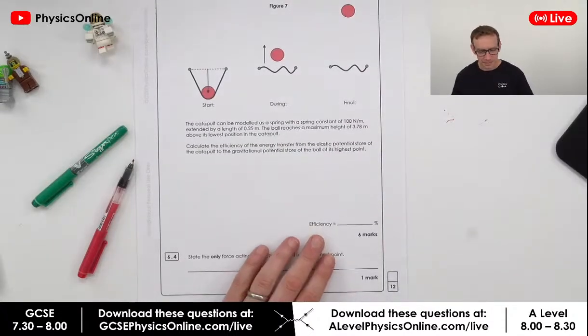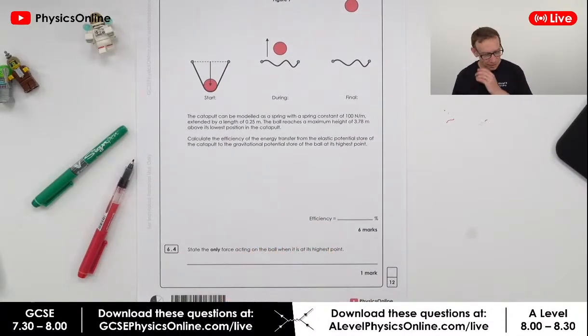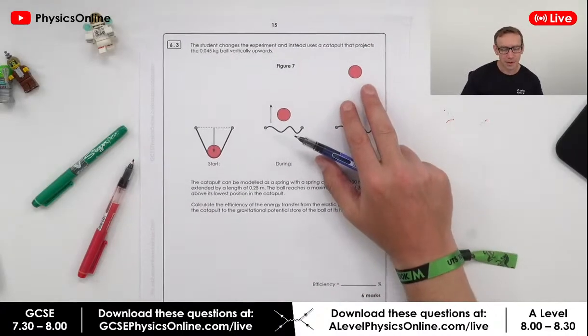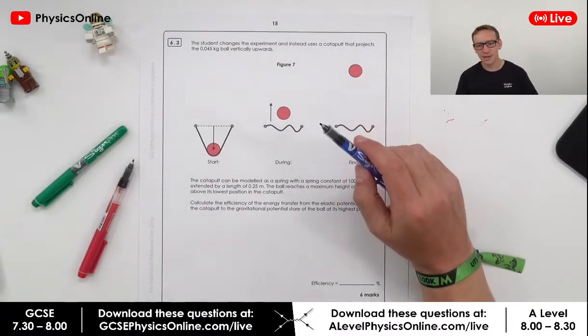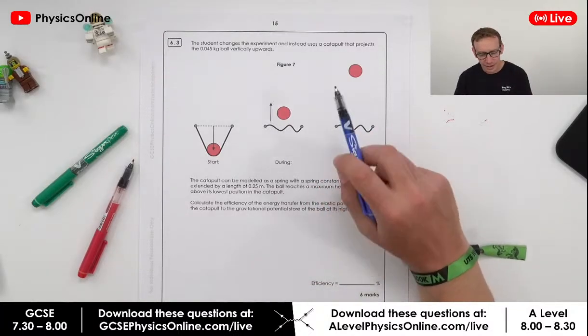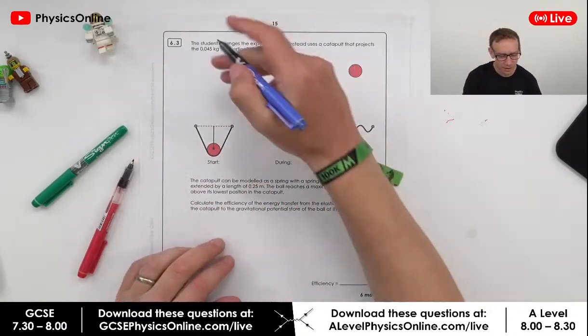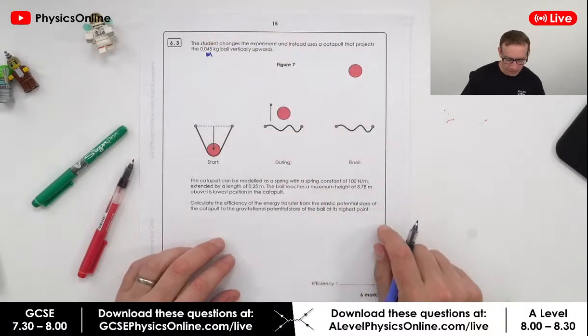Right. Okay, I think we've got some calculations. This time we've got a different experiment, much more like you'd expect, where something is being flung up into the air. They use a catapult. It projects a ball vertically upwards. We've got the mass of the ball there.